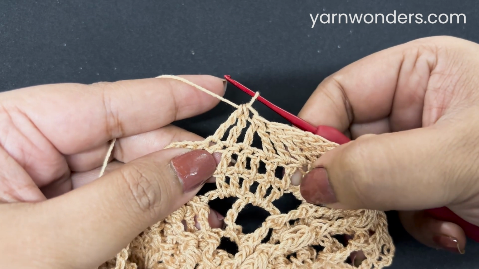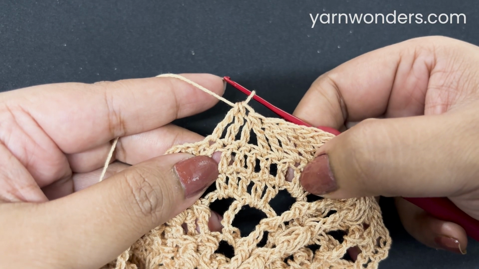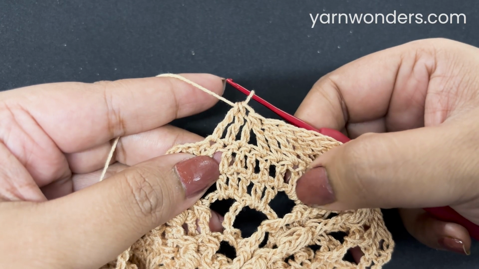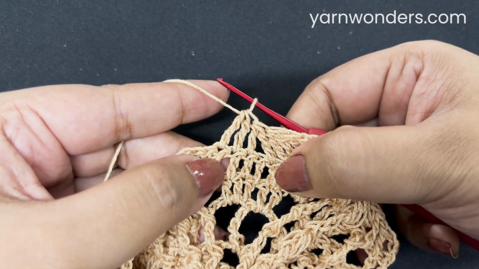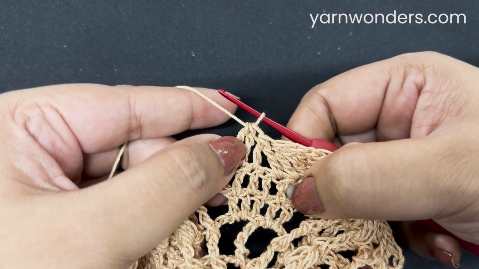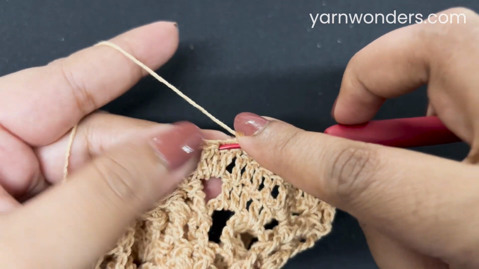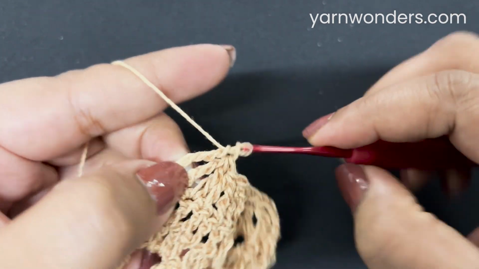Okay, you see that? So the 5 stitches from the previous row, you start with a decrease, that is you take 1 from this group of double crochet, 1 from this 5, and then the middle 3 stitches you're decreasing into 1 stitch, and again you're working a decrease. Now you'll be left with 2 stitches where you'll be making 1 triple crochet into each.